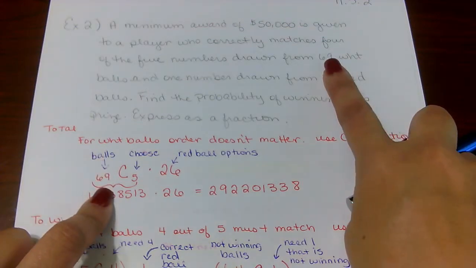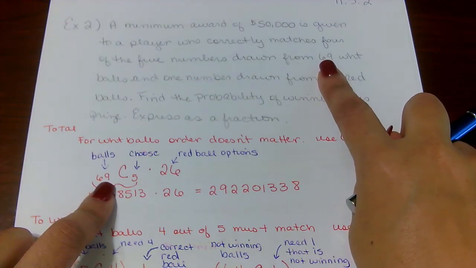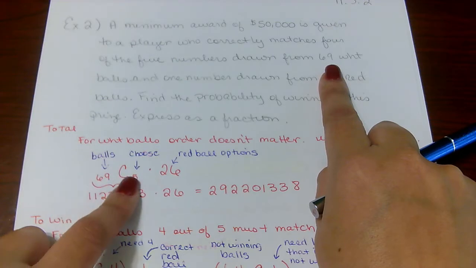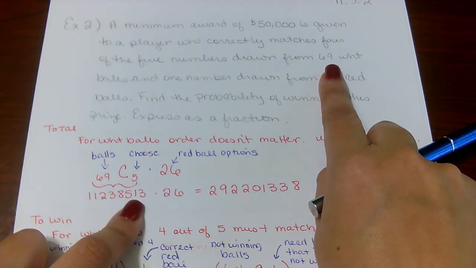And here our n, the larger number, is 69. So there are 69 numbers that can be chosen. And we're choosing 5 of them. So when we're doing this calculation, you plug it into the calculator, you get this gigantic number here.